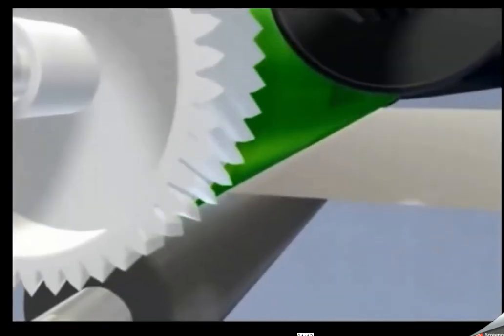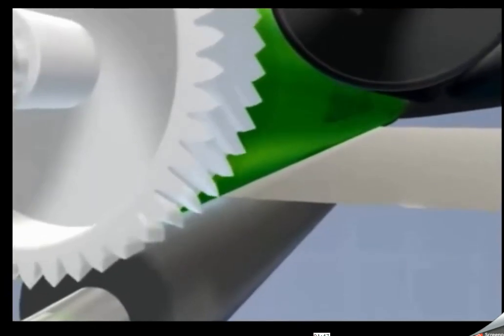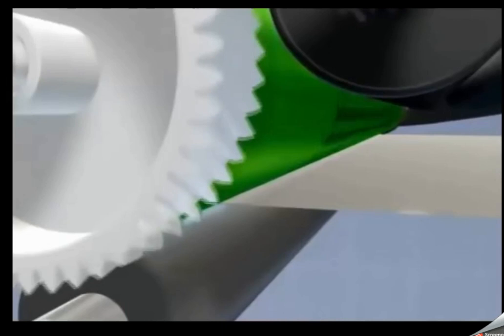And you can see the image is on the roller right here, but it'll be in reverse, so that when it goes on paper, it'll be the right way round.